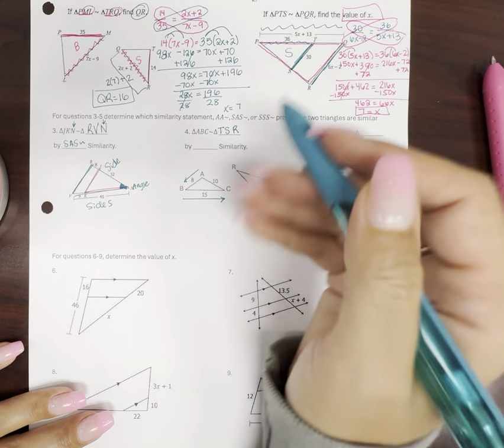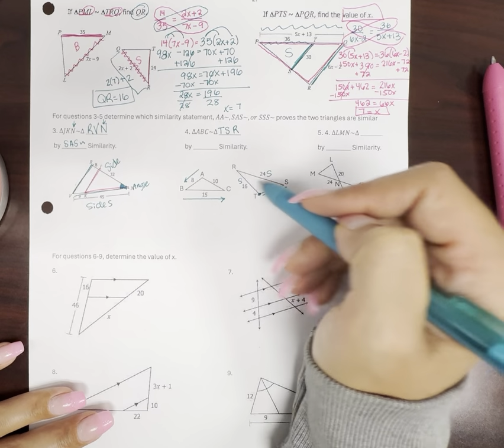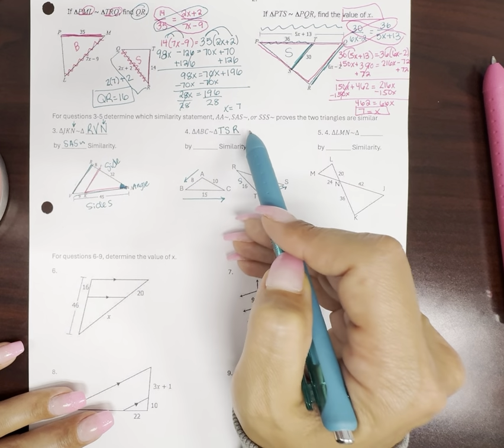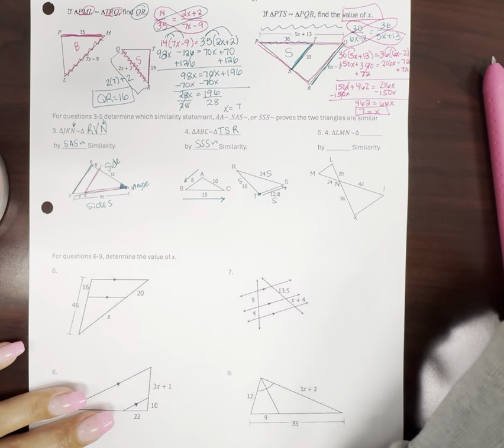I only have sides, and sides. There are no congruent angles. None of the letters match each other. So this is by side similarity.